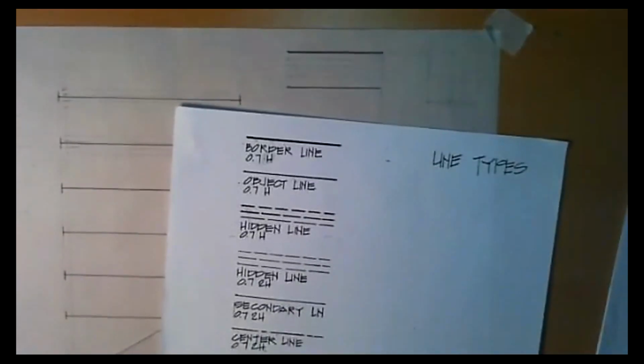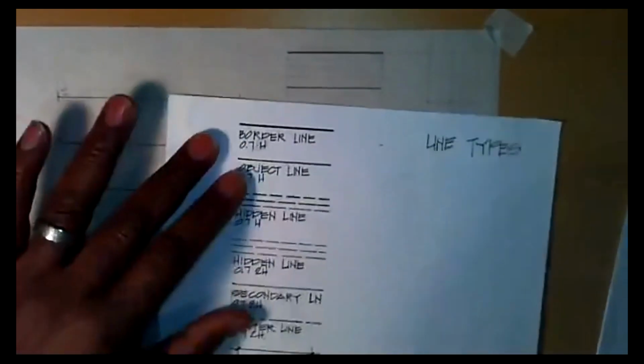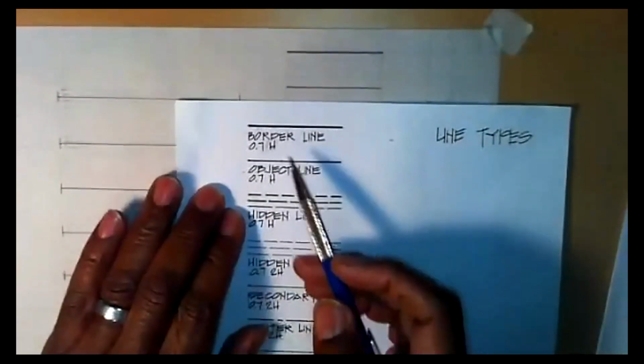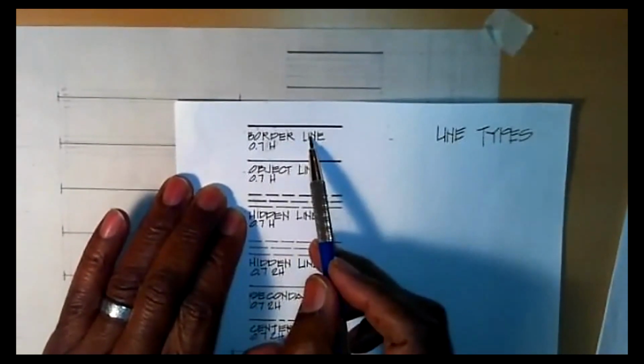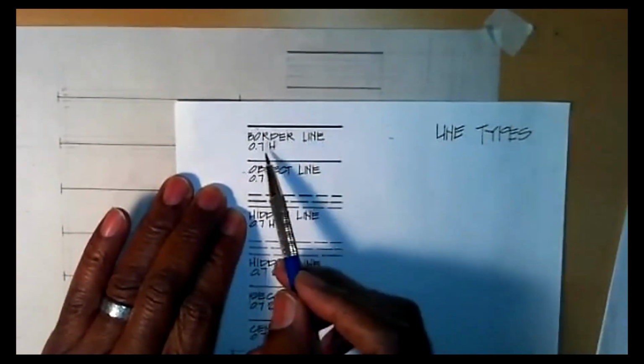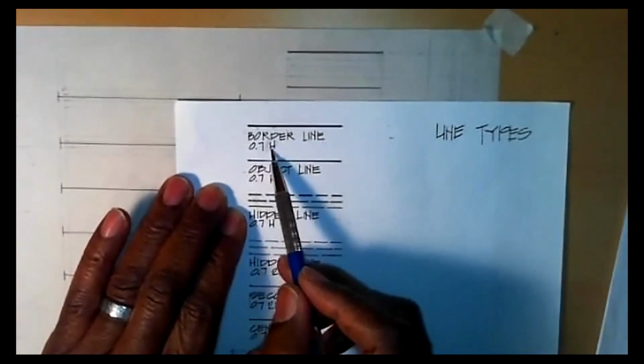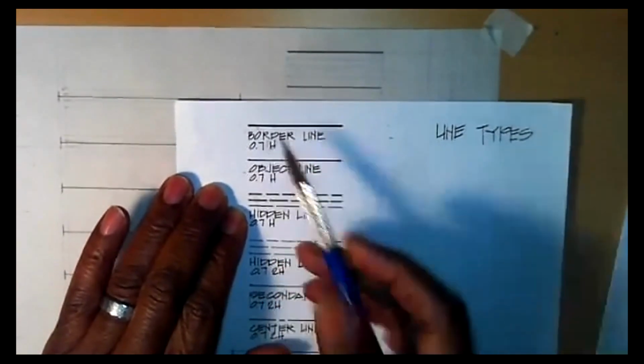Now we're going to start with the lettering for the line type exercise. We have to write the word borderline on the first line, and then 0.7H on the second line. By this time we should have all of our guidelines for our text completed.